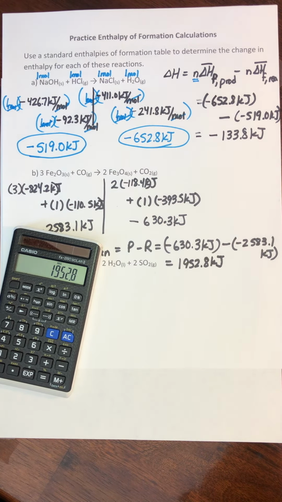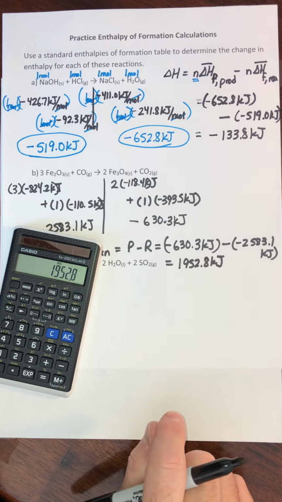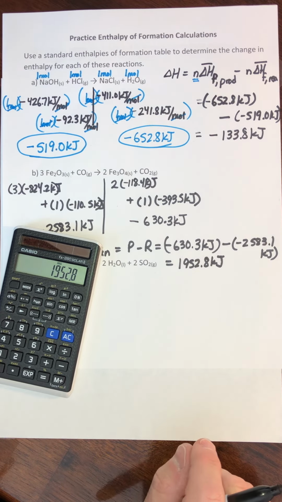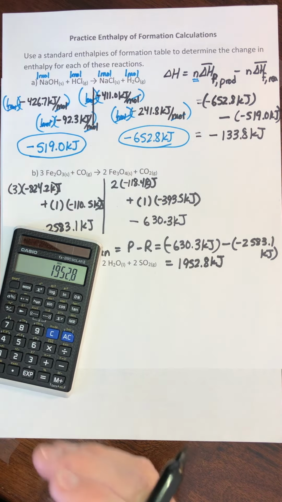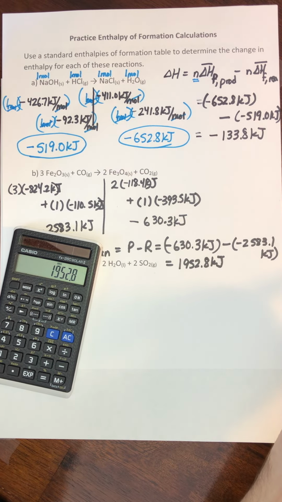Now, one of the questions you may be asked is, why didn't you just put these chemicals together in a calorimeter and measure the heat? Part of the reason is some of these reactions are really slow, and they're so slow that you can't really measure them in a calorimeter easily. Some of the reactions are dangerous, and you don't want to measure them in a calorimeter.